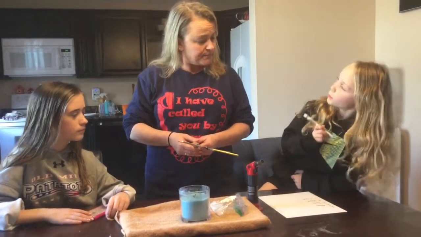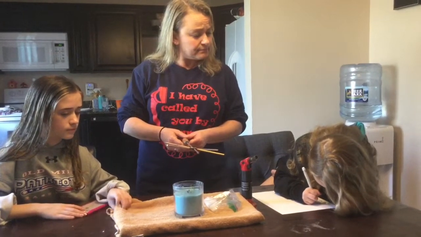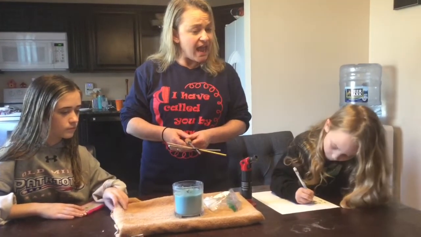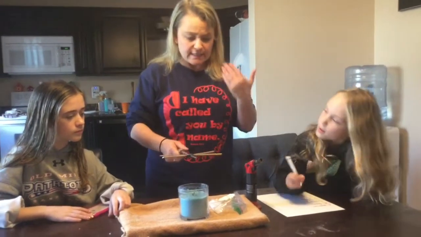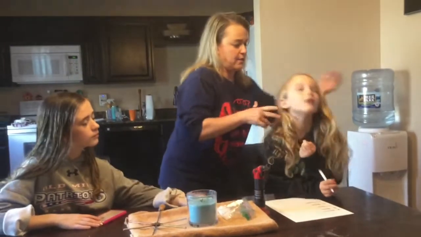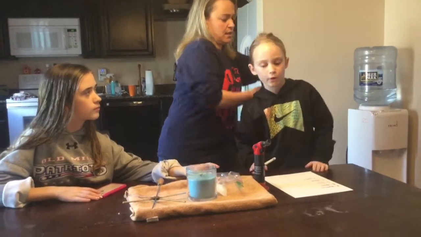How do you spell aluminum? Excellent question. ALUMINUM. So Kara, I'm going to pull your hair back here because we don't want your hair getting in the candle. I don't want my hair to burn.